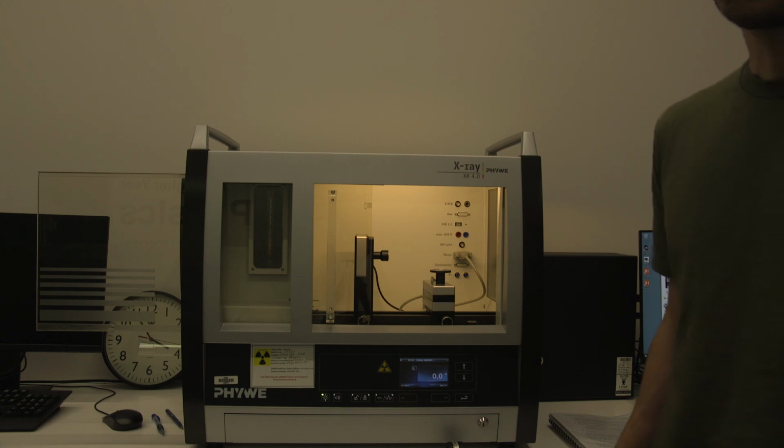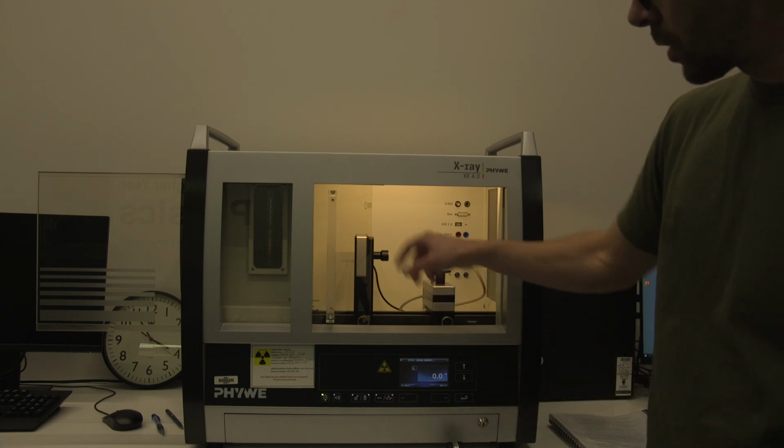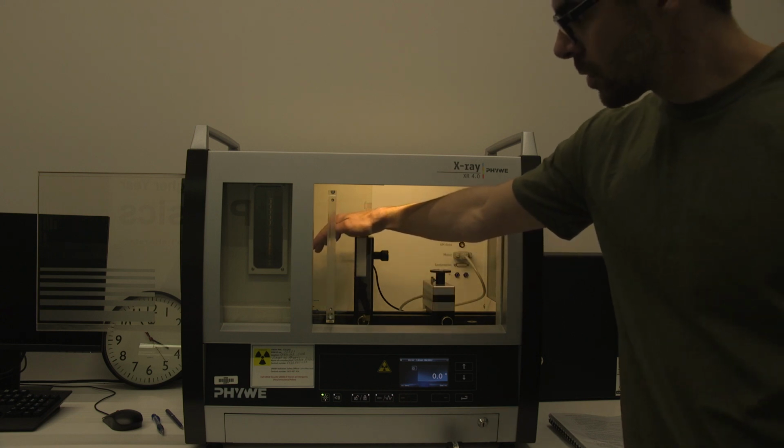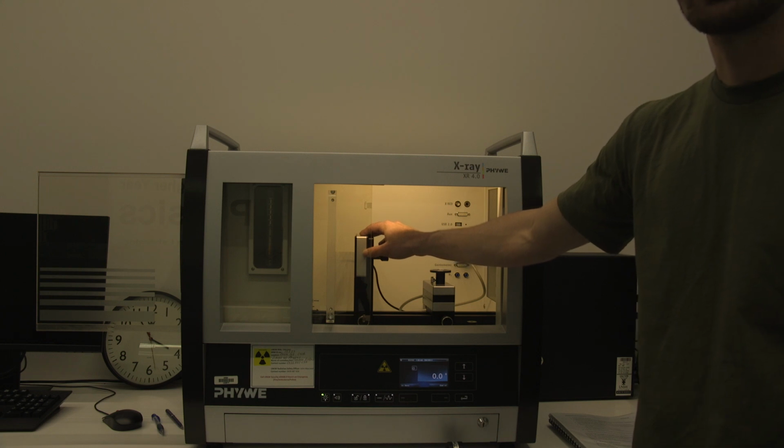Next we will be using the Laue diffraction method. So for the Laue method we're going to mount a crystal here and then use an X-ray camera to observe the Laue spots that are diffracted through the crystal.